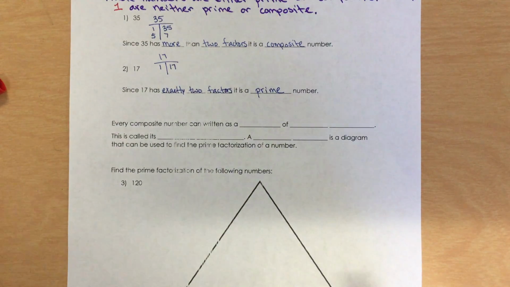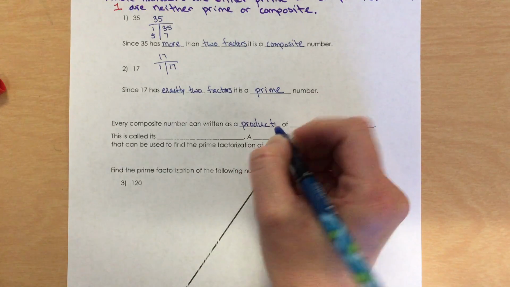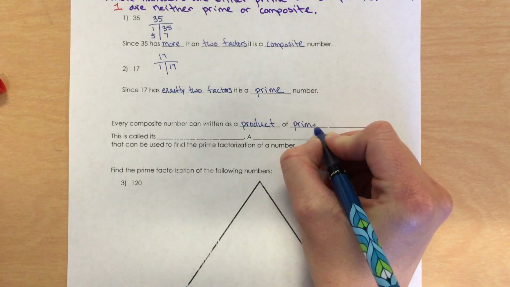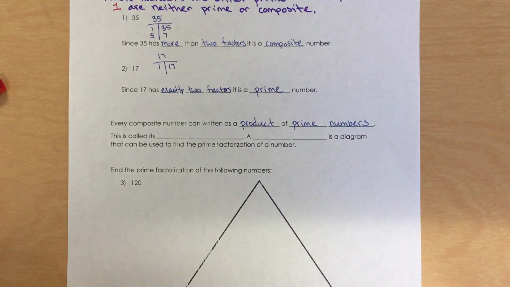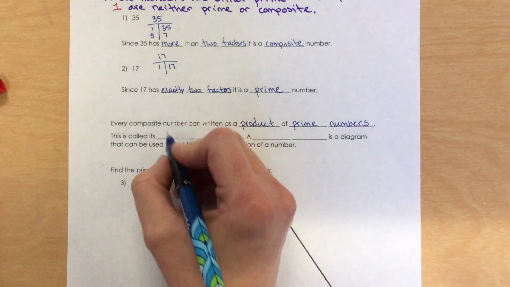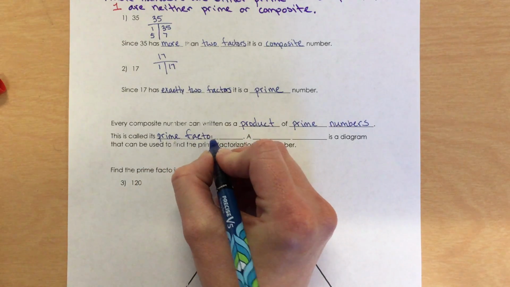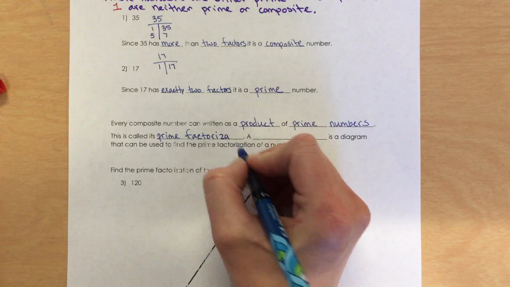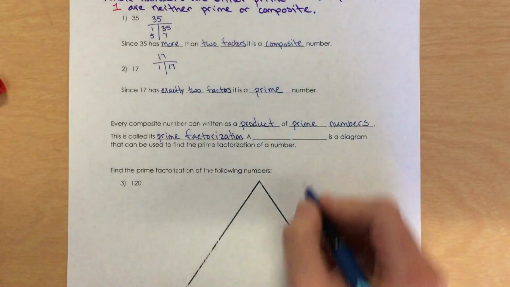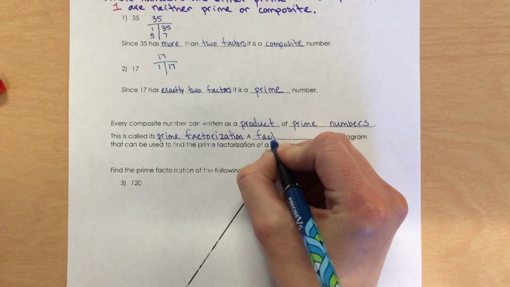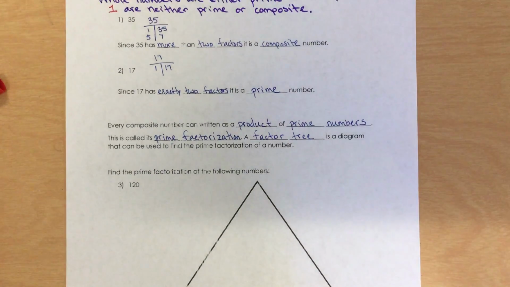Okay, now every composite number can be written as a product of prime numbers, meaning we could multiply prime numbers together to get a composite number. Okay, when we do that, that is called its prime factorization. Okay, and we use a factor tree, which is a diagram that can be used to find the prime factorization of a number.